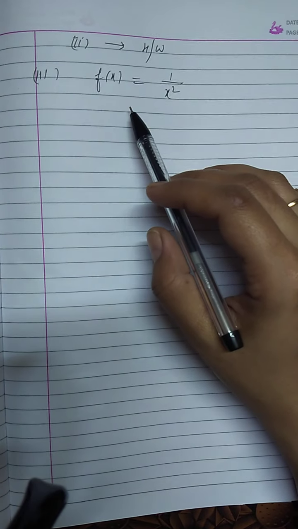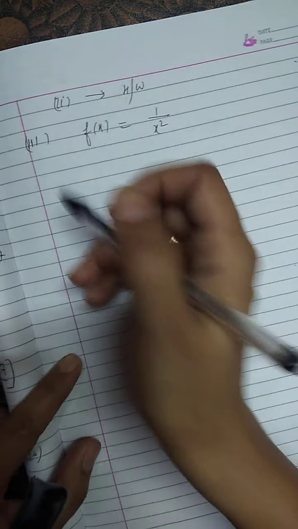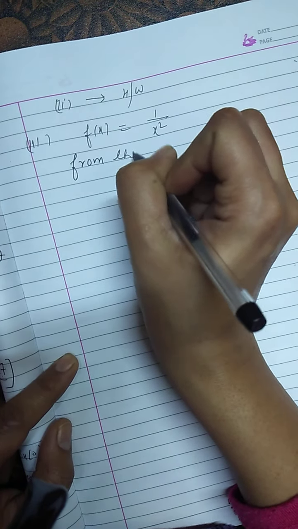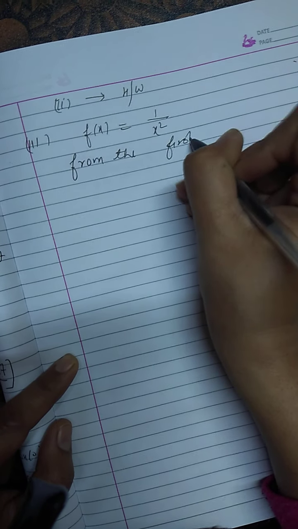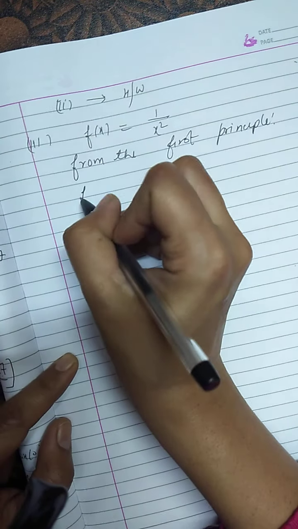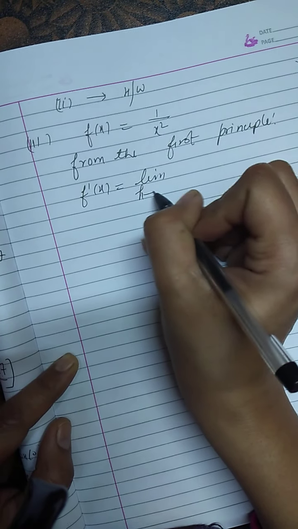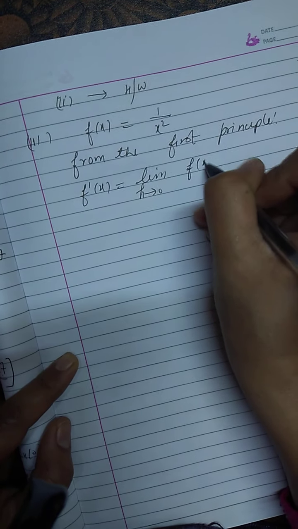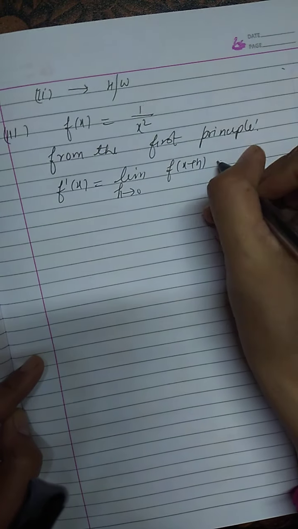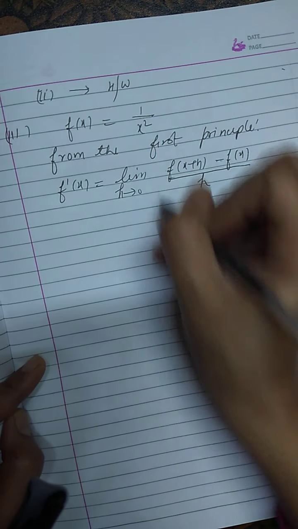So third part we have here 1 upon x square function. Once again, as we have to calculate the derivative, we will write down from the first principle. From the first principle, f dash x will be equals to limit h approaches to 0, f of x plus h minus f of x whole divided by h.